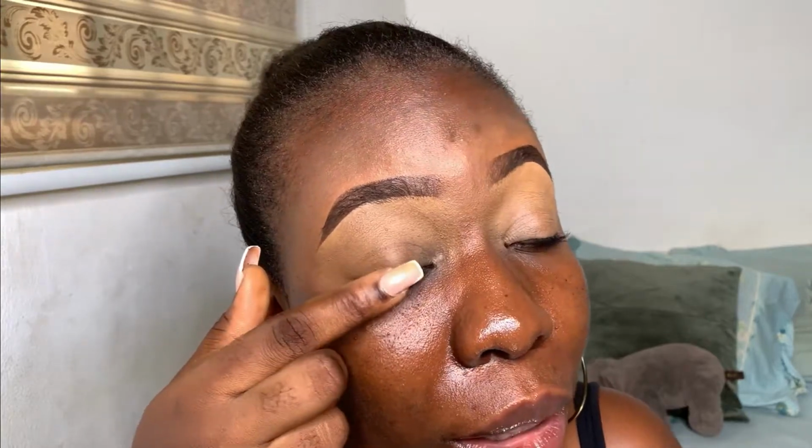Remember, we spoke about the eyelid, the crease, the brow bone, the inner corner of the eyes, the outer corner of the eyes, and the waterline. Should I go again? Okay, let's do it together. The eyelid, the crease, the brow bone, the inner corner of the eyes, the outer corner of the eyes, and the waterline. Those are the 6 essential parts of the eyes everybody needs to know.